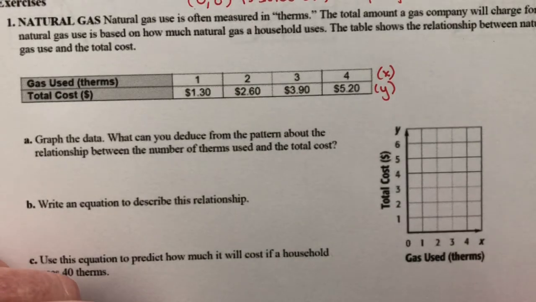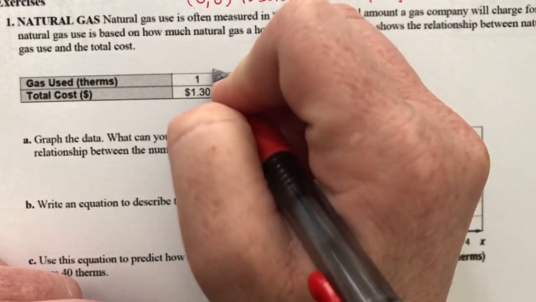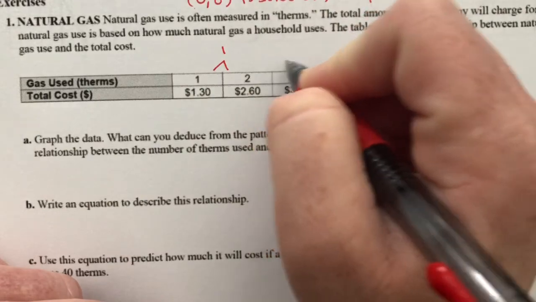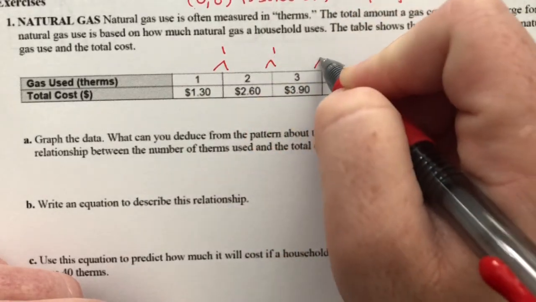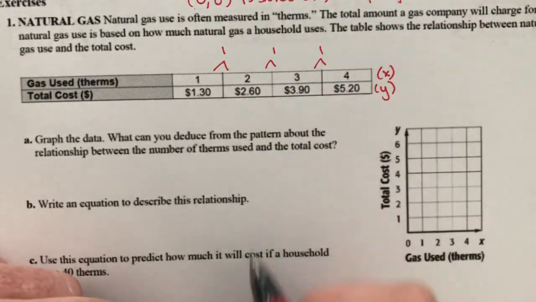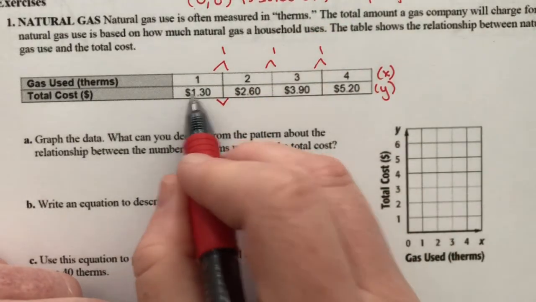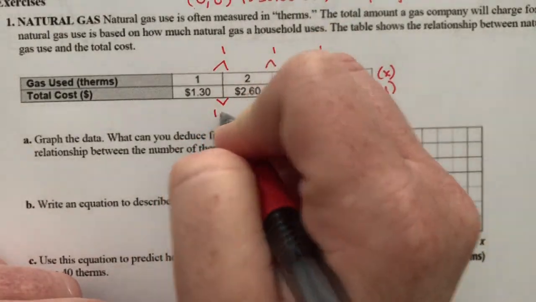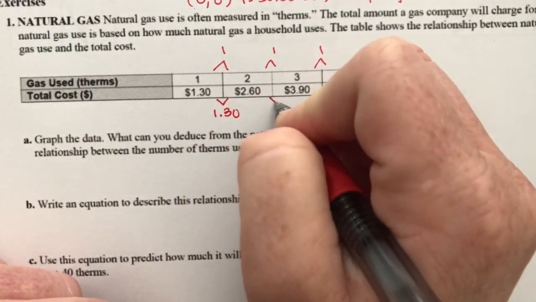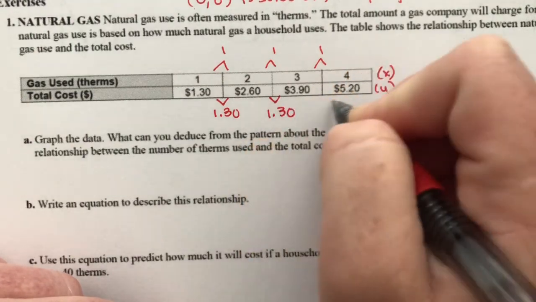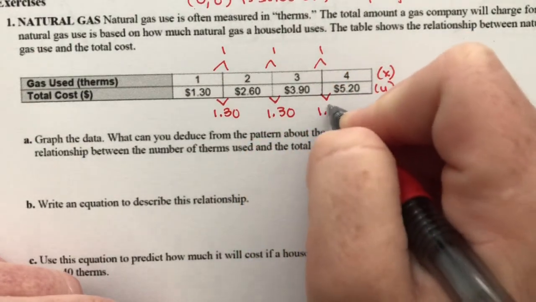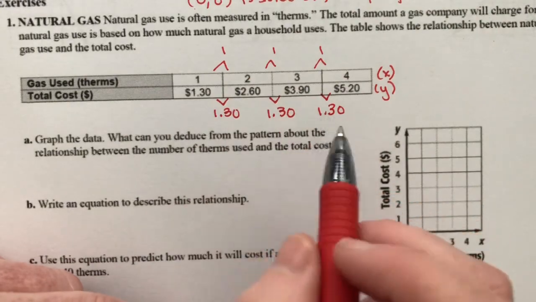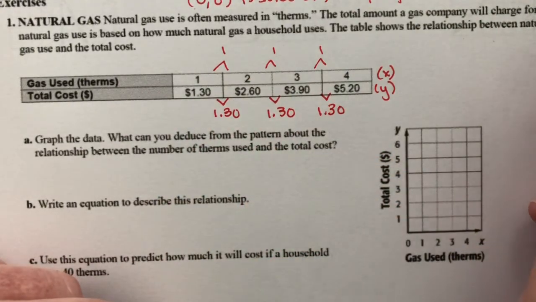Well, we can probably figure out real quick if it's linear or not, right? The top is increasing by 1 at a steady rate. The bottom here, 130 to 260, it went up by $1.30. 260 to 390, it went up by $1.30. 390 to 520 went up by $1.30. So this is linear. It's going up at a constant rate, right?